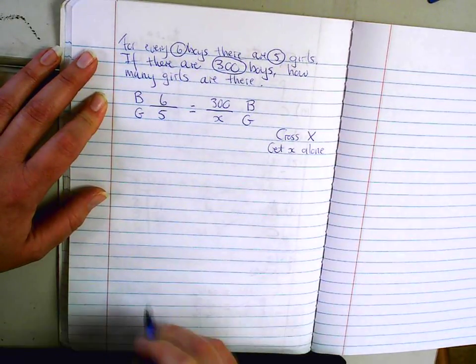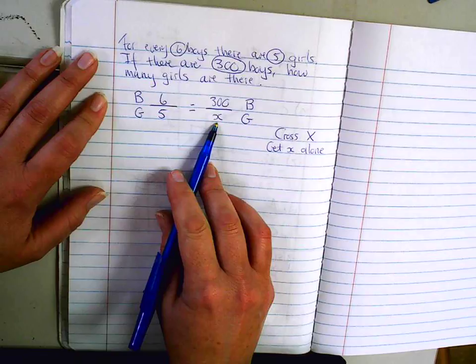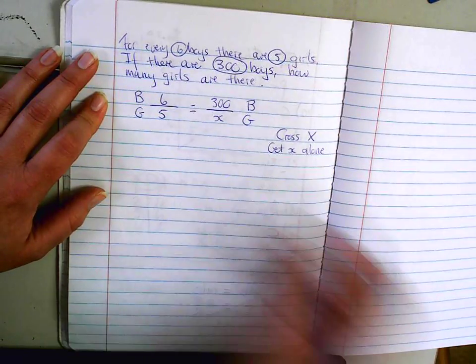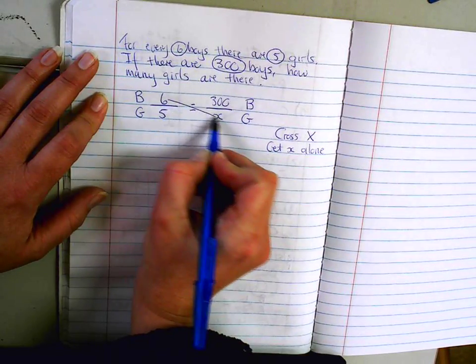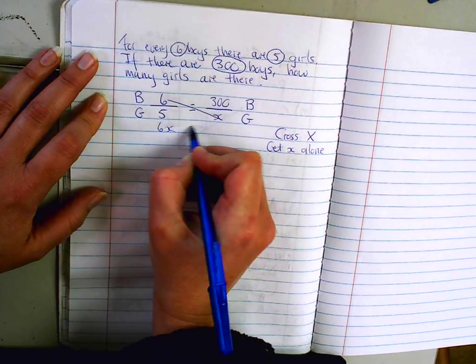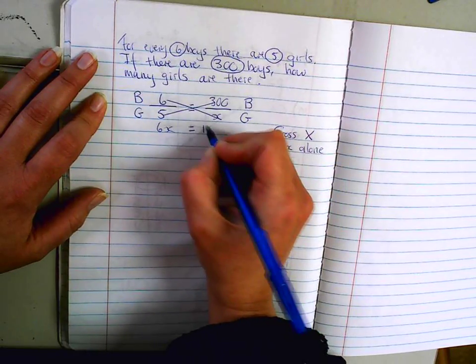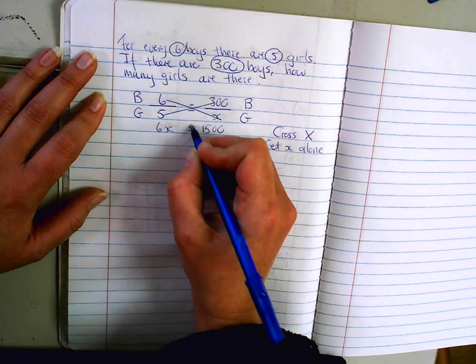Okay? Doesn't need to be X. It can be P or A or D or K or Z. Any lowercase alphabet letter will do. And now we cross multiply. 6 times X, they get stuck together, is 6X. Equals 5 times 300 is 1500. Whoosh.